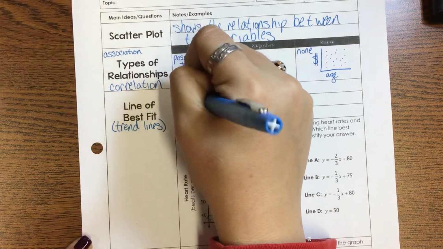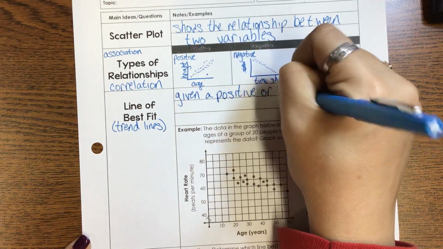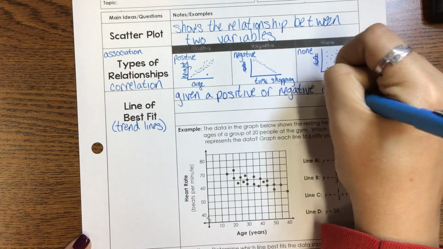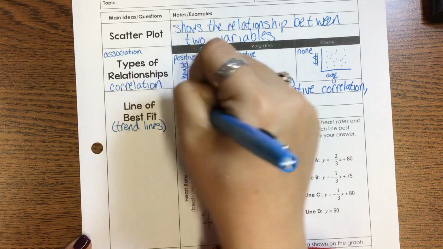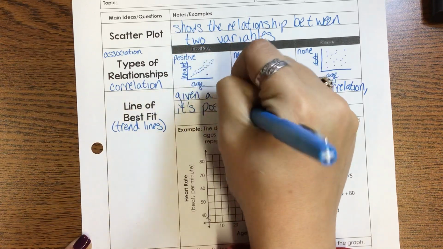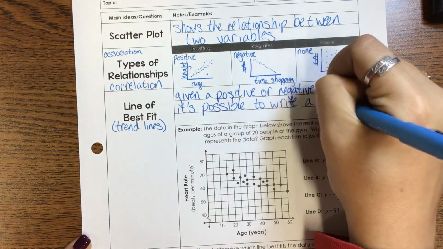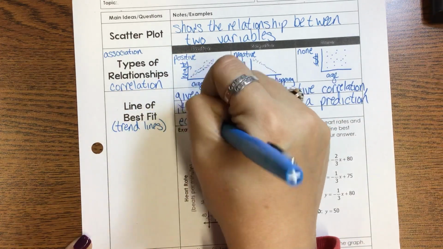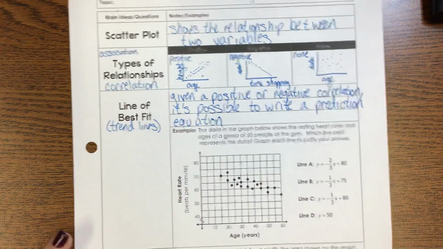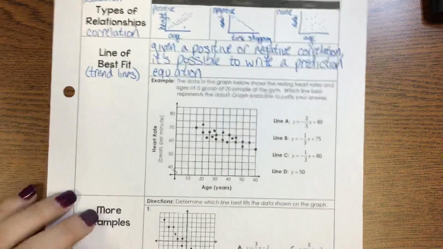When I am given a positive or negative correlation, it's possible to write a prediction equation, an equation that I can use to make predictions. And I don't think today we're going to make any predictions. I think today we are just picking equations.